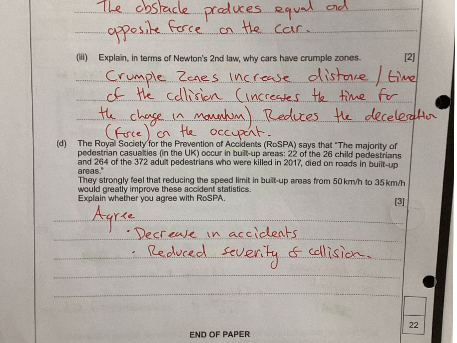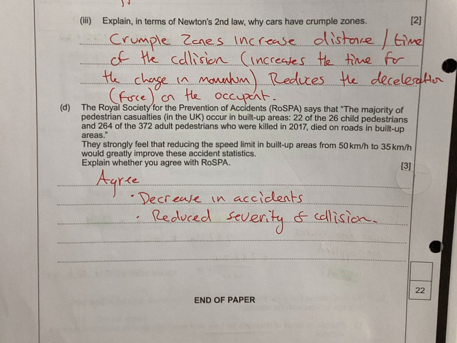Then the last question for 3 marks. This is a little bit of a common sense one, but you are going to agree with this statement because we can get a decrease in accidents, which should reduce the severity of the collision. That's for 3 marks.